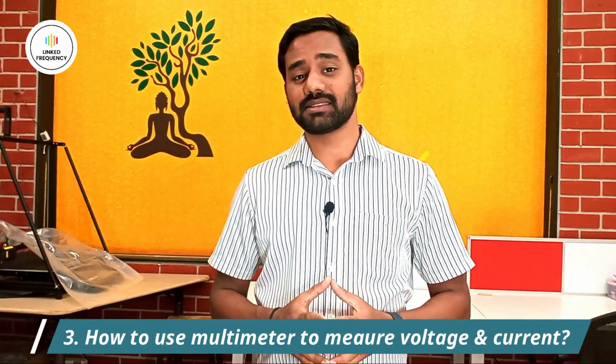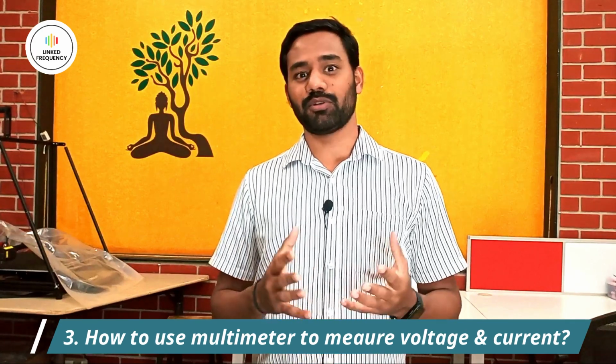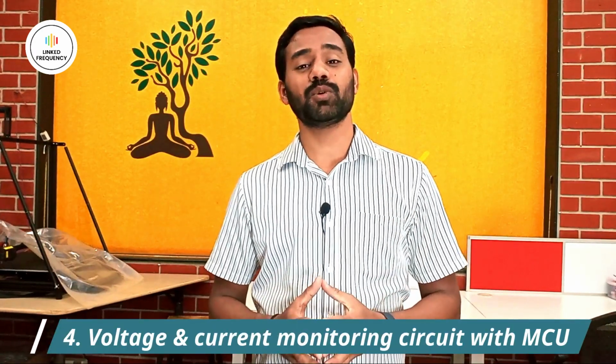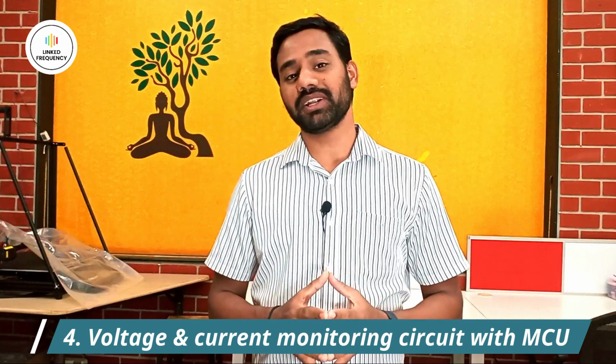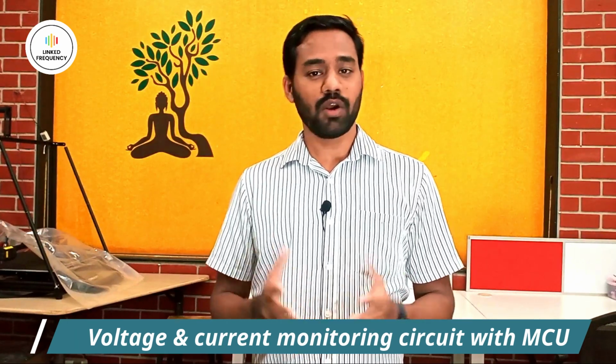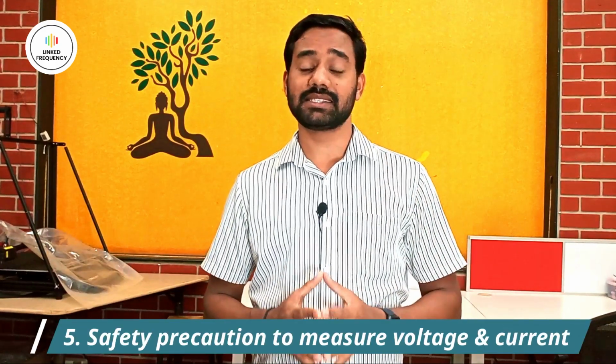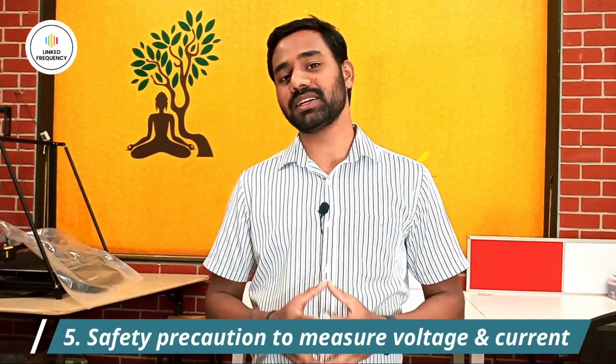The third one is how to use multimeter for measuring the voltage and current. Fourth one is in-circuit voltage and current monitoring circuit with MCU for power monitoring. Last but not the least, fifth one is the safety precautions for measuring the voltage and current in electronic industry. So let's start.